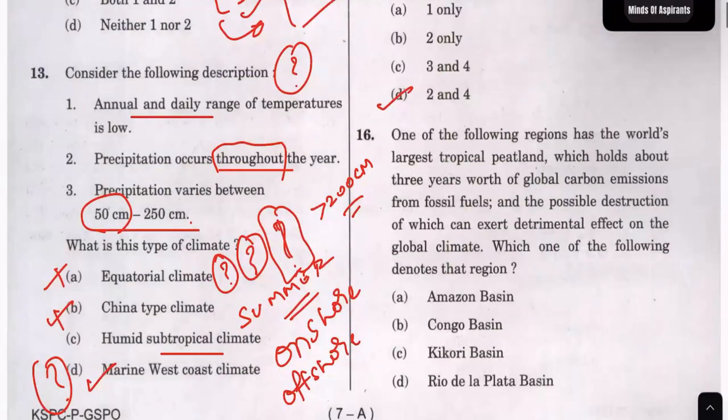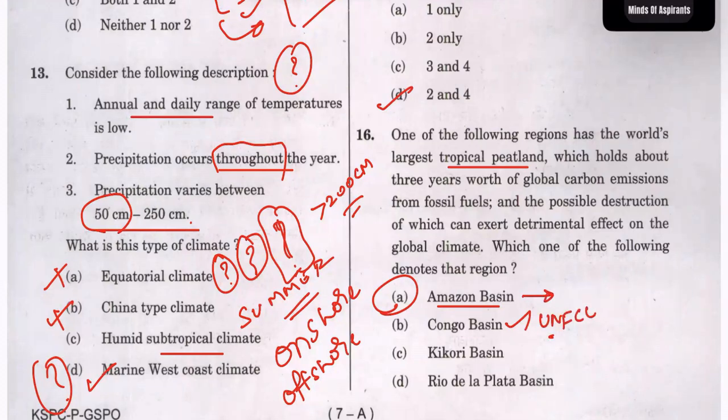This is also one question, this tropical peatland. See, it may seem like the Amazon basin. The answer is Congo basin. This was because in UNFCCC in December 2023, they made some statements because the peatland is being destroyed because of so many things happening there in Congo.